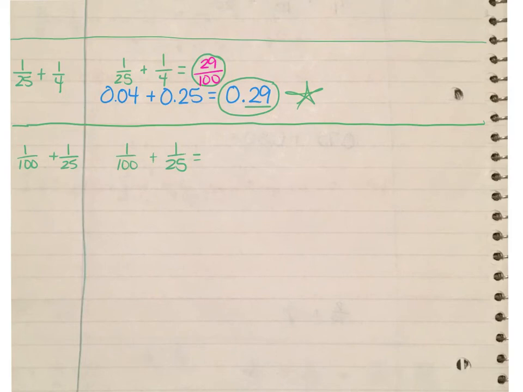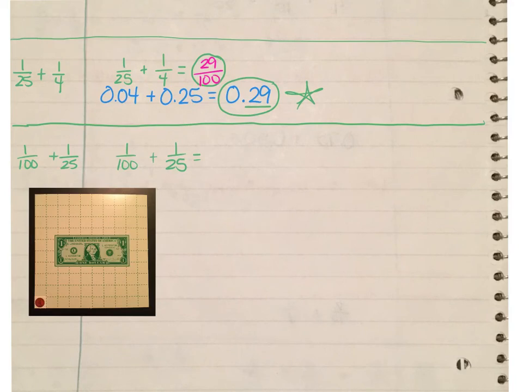Let's switch and think about money. 1/100th is worth how much? If you said 1 cent, you are correct. Now, let's figure out how much 1/25th is worth. Think back to our last problem. 1/25th was worth 4 cents. So on my money model, I'm going to add that also.